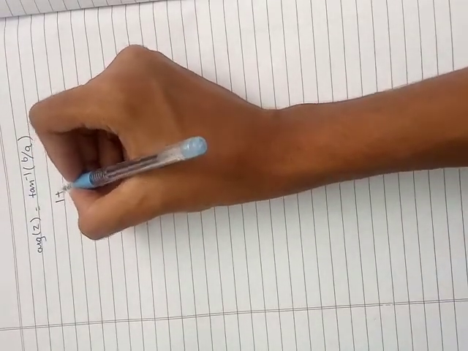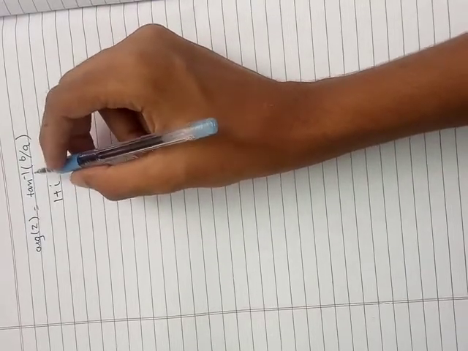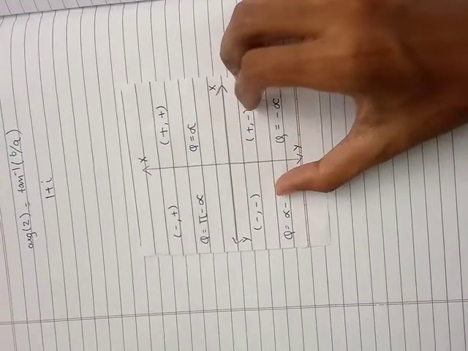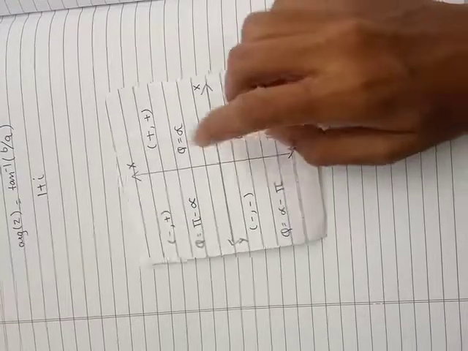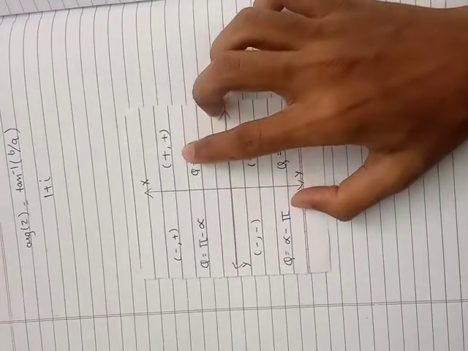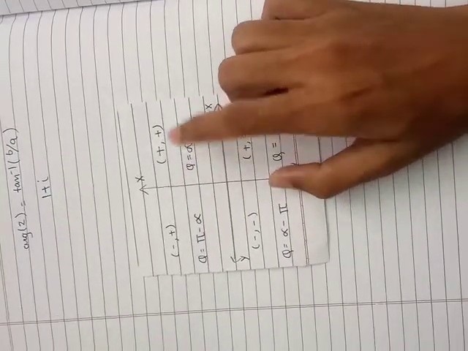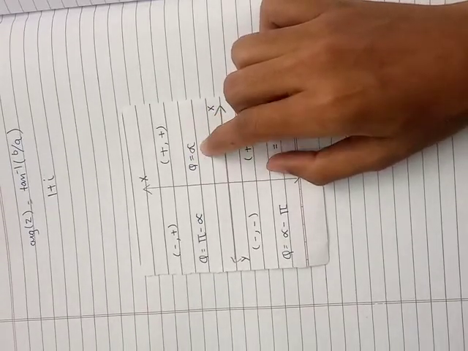Suppose we have 1 plus iota and they ask us to find the argument of 1 plus iota. Before solving the question, we first need to learn the formulas of the graph. Everyone knows this graph, with the x axis and y axis. There are 4 quadrants in it: first, second, third, fourth. The first quadrant is plus and plus because both the axes in the first quadrant are positive. The formula for this quadrant is theta equals alpha.